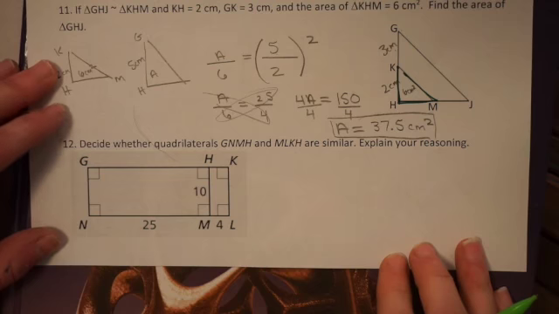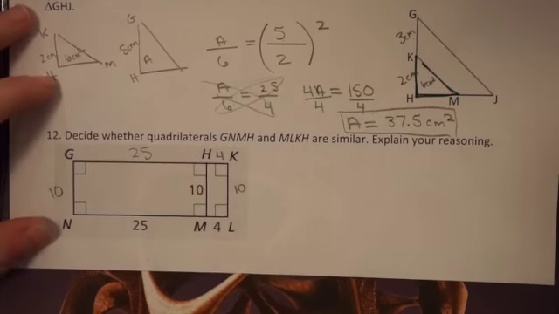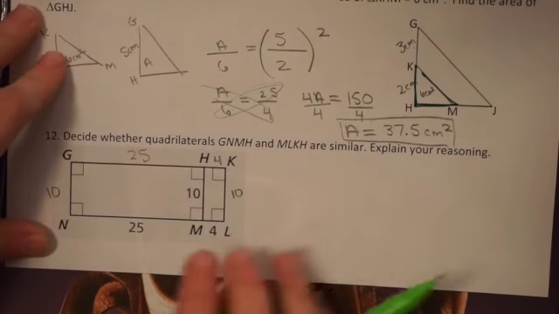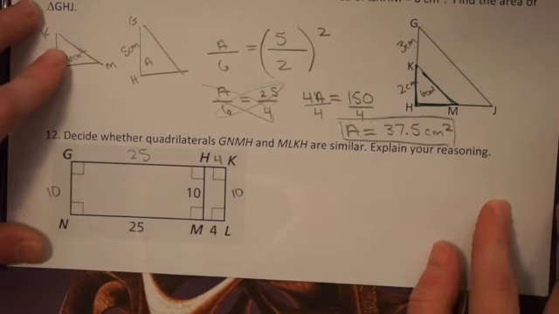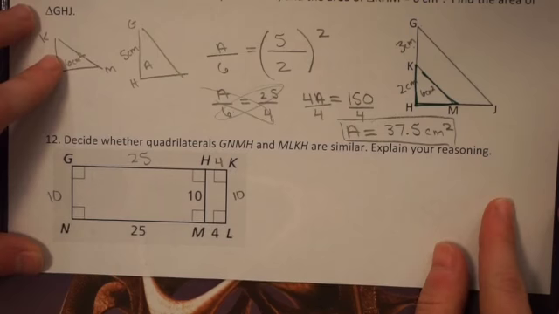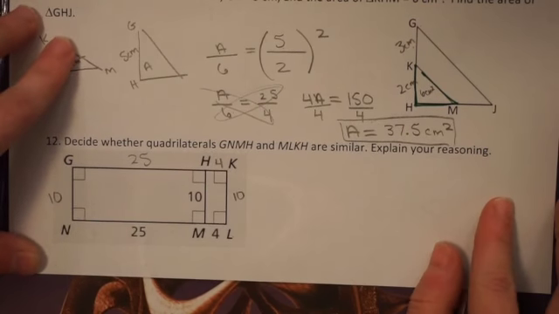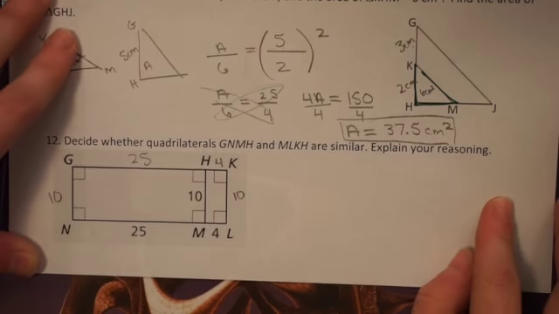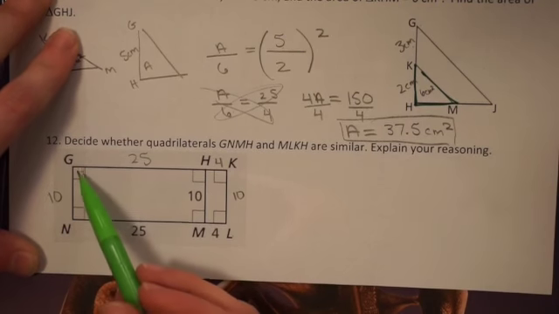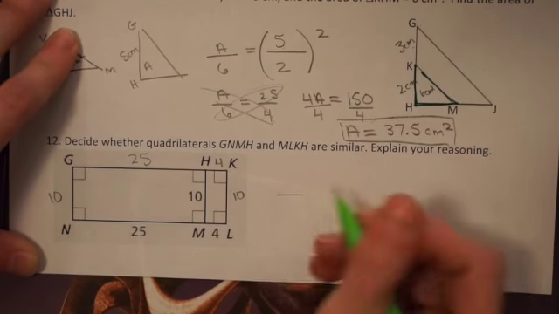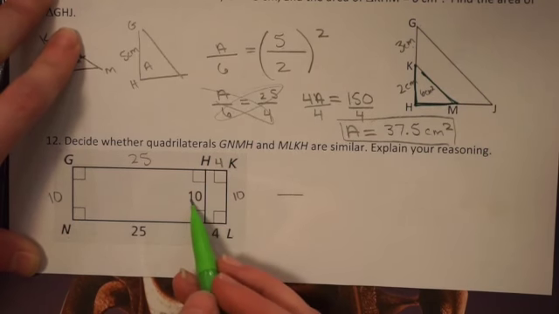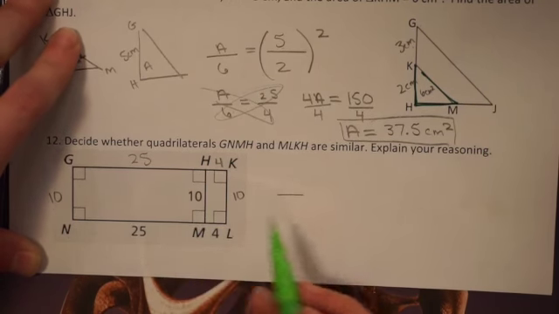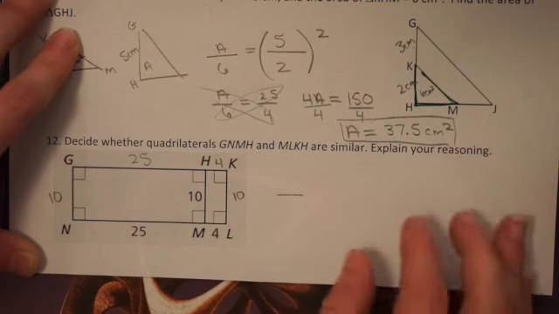So let's look at number 12. If I'm determining whether these two triangles are similar, then I just need to figure out if their ratio or their scale factor is the same. So let's go ahead and do that. In this case, it doesn't matter, they don't tell you who's new or old. You should get the same thing if they're similar.